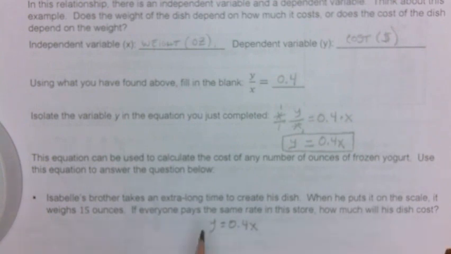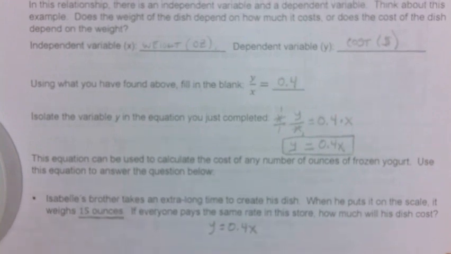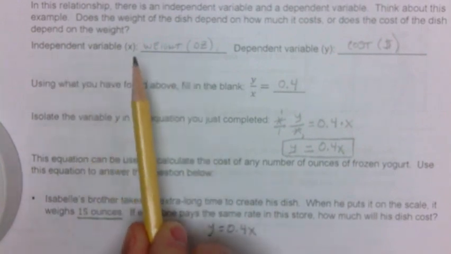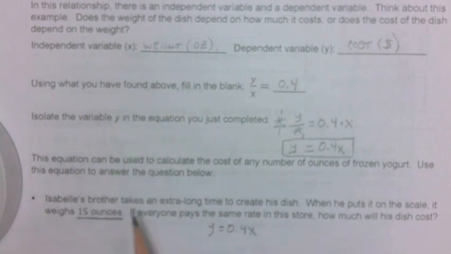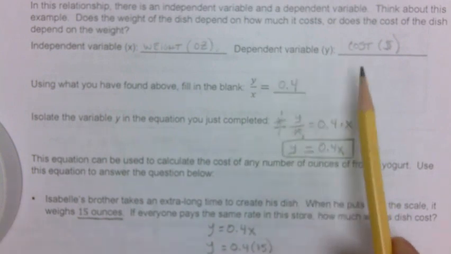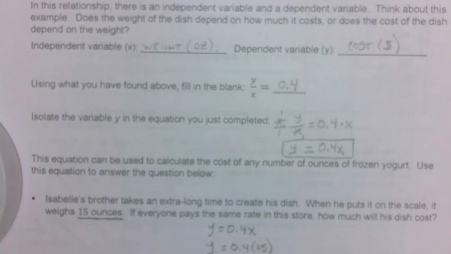And we know that Isabel's brother's dish weighs 15 ounces. Well, if we remind ourselves back up here, your weight in ounces was the independent variable, which is x. So we're going to substitute in 15 for x in this equation. Y equals 4/10 times 15. Remember that we set up here the dependent variable y is the cost. So what we're going to have to do is figure out the cost y by multiplying 4/10 by 15. Y equals, when we do 4/10 times 15, we should get a value of 6.